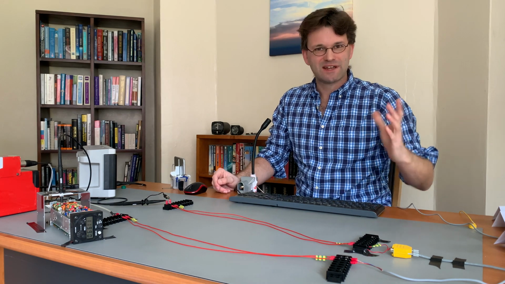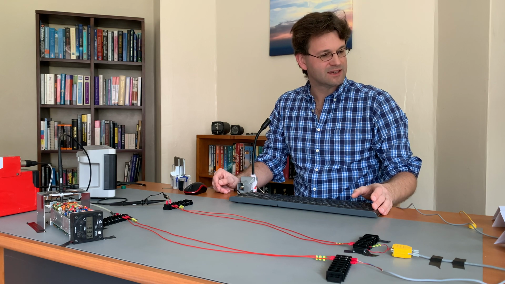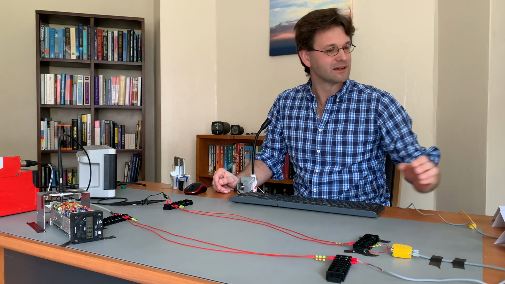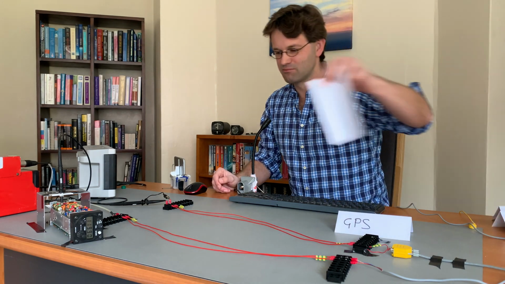Now we've got to have an aggressive signal that's going to produce some noise. So what I'm doing there is I am simulating a GPS talking to a moving map.